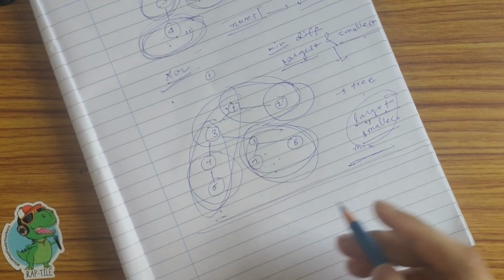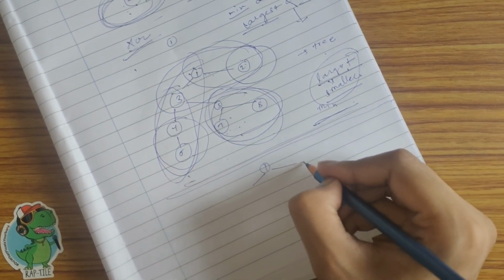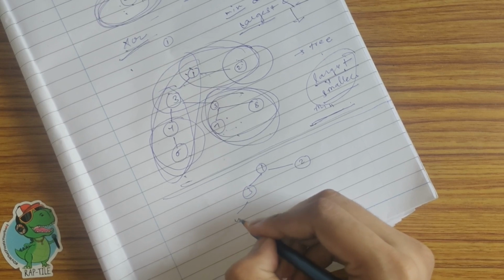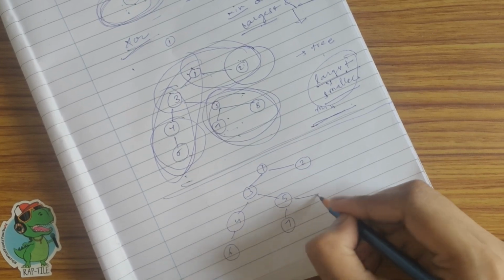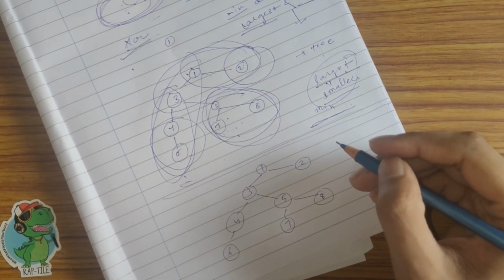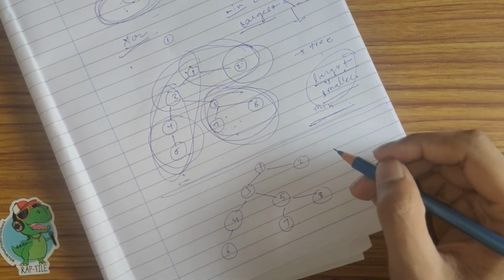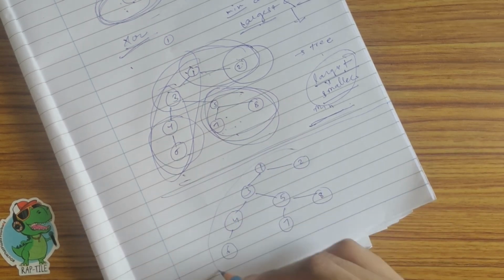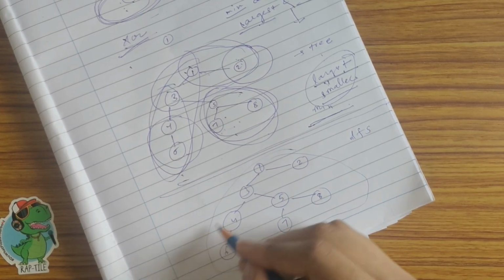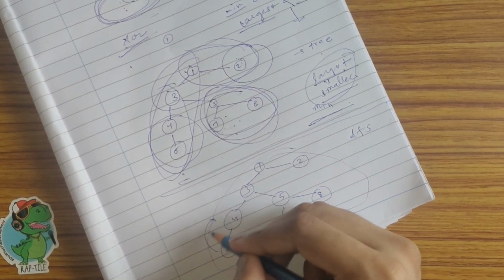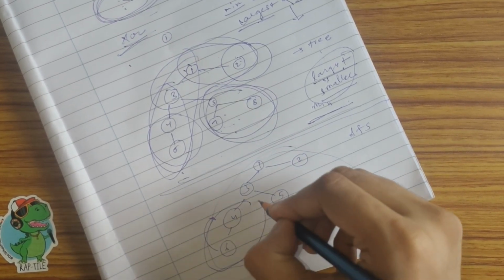For that, what we can do is traverse, considering the same tree, this is our tree. To find all the combinations of three components, we traverse the whole tree using DFS and backtrack to the previous parent, and we choose that subtree only.